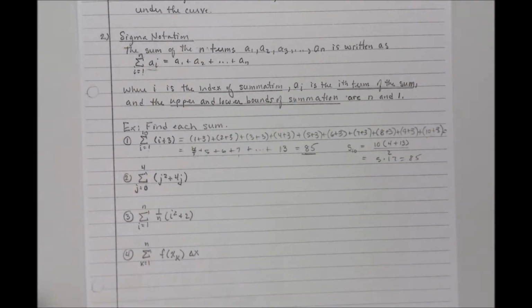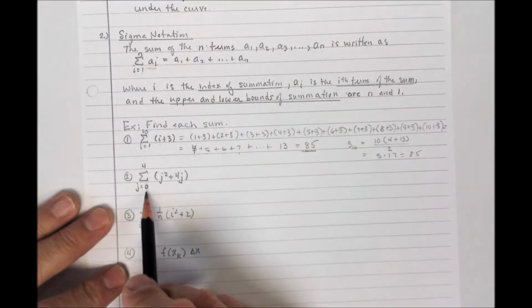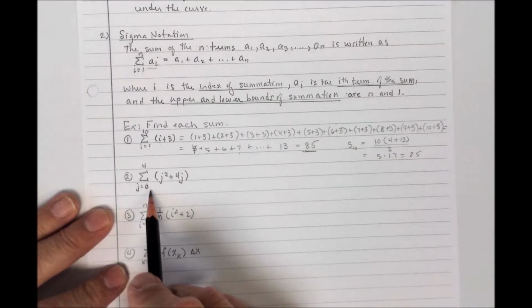Now fortunately for me, the next one is a little bit faster, although I'm going to have to plug in my limit of summation. My lower bound here is starting with a 0. It doesn't always start with a 1.